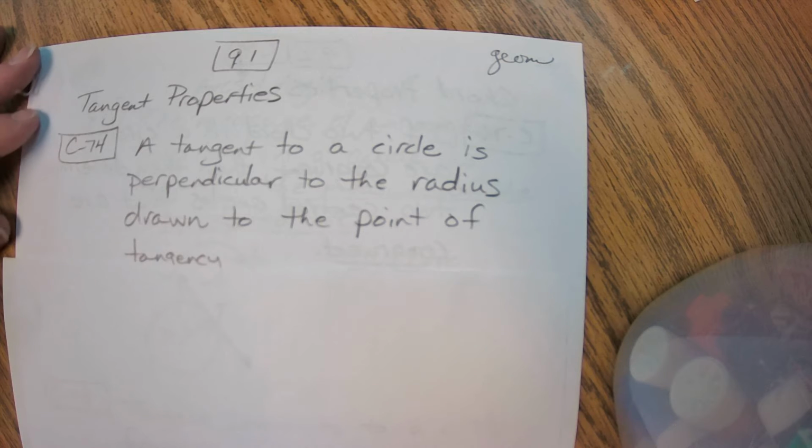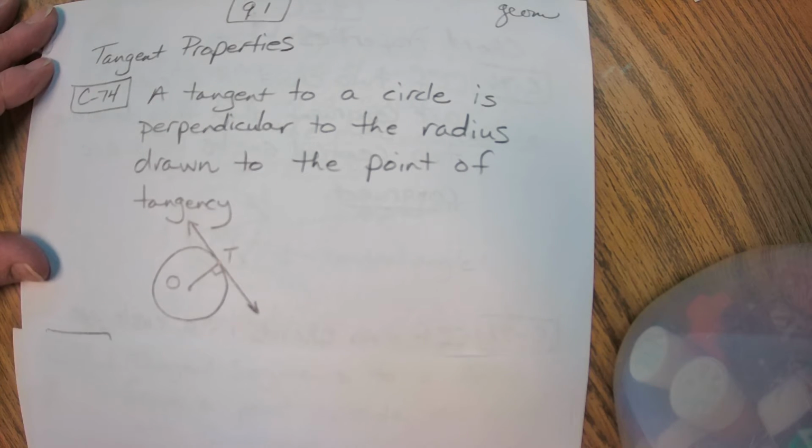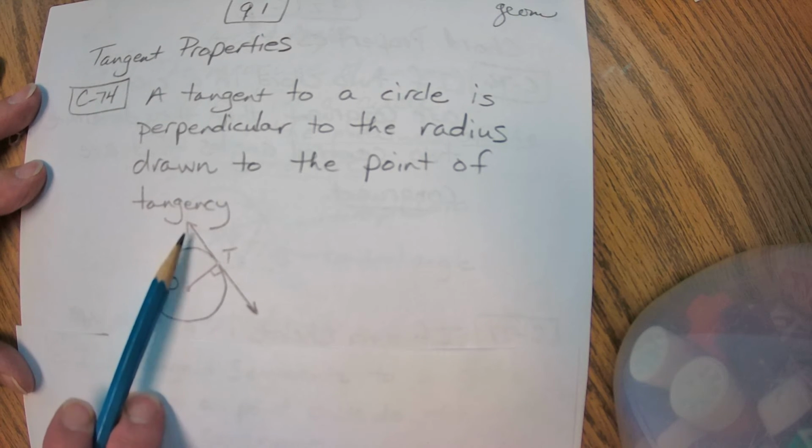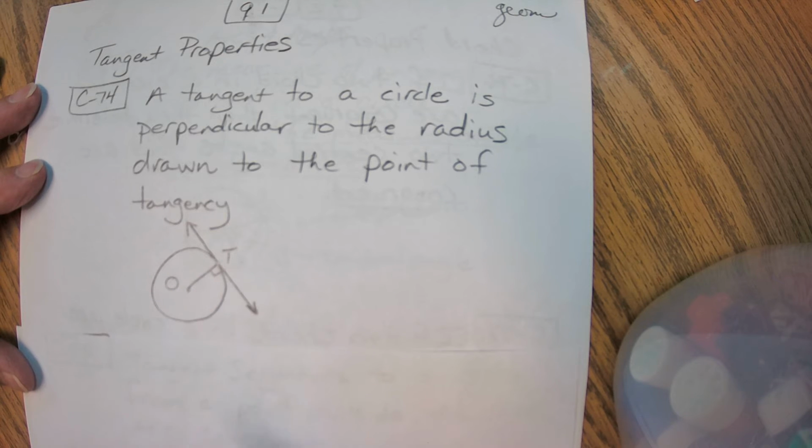Okay, we're on chapter 9 in geometry. This is the first section where we will be talking about tangent properties. So remember that a tangent is a line that touches the circle in only one spot.